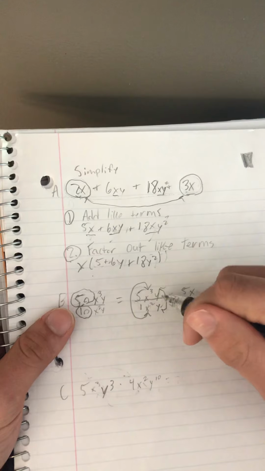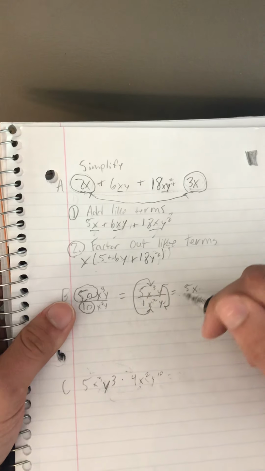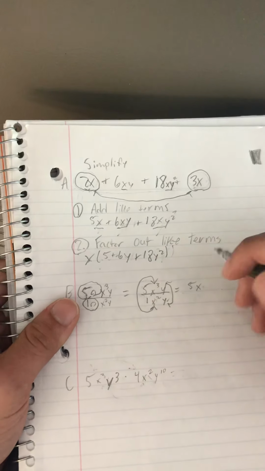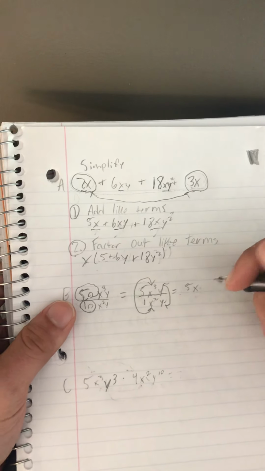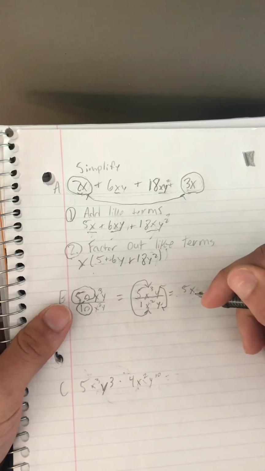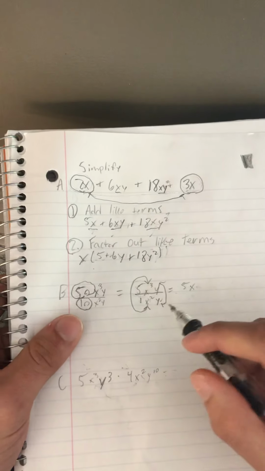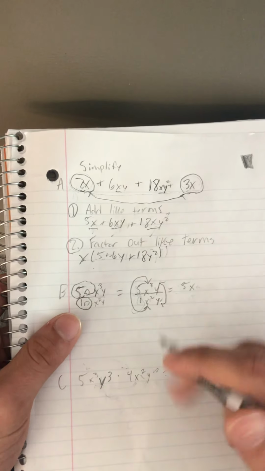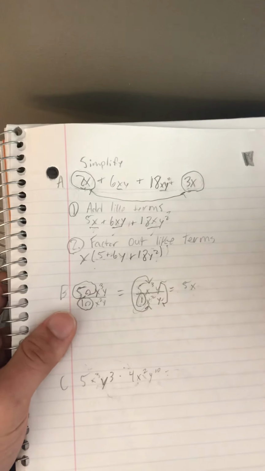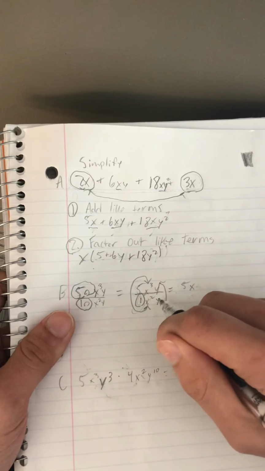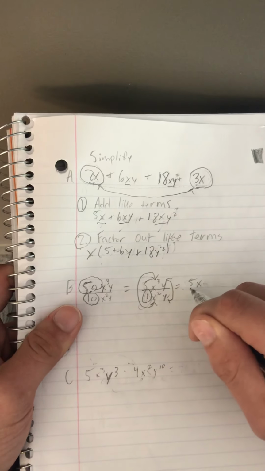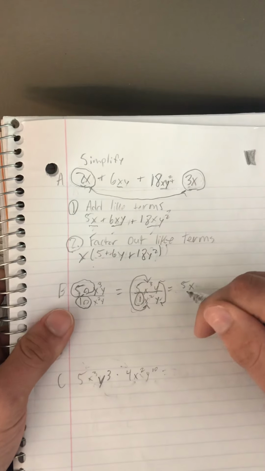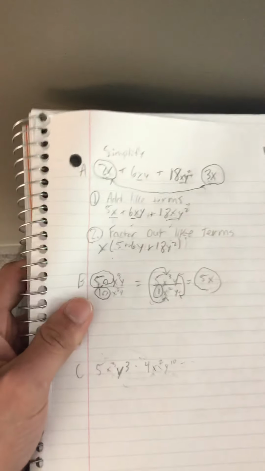And then y over y, we'd subtract 1 minus 1. Therefore, that would just simplify out to being times 1. And since the only thing left in the denominator would be 1, we don't need to rewrite that, and all the variables in the bottom have been subtracted out. So what we're left with here is just 5x.